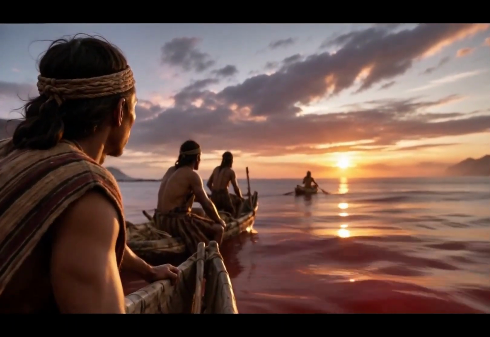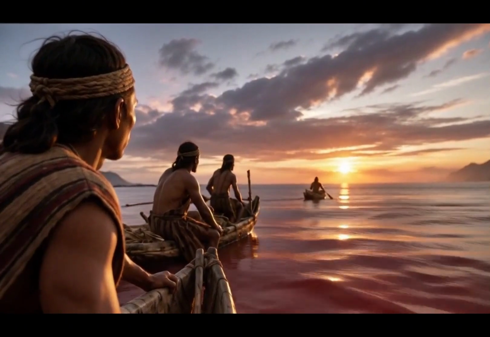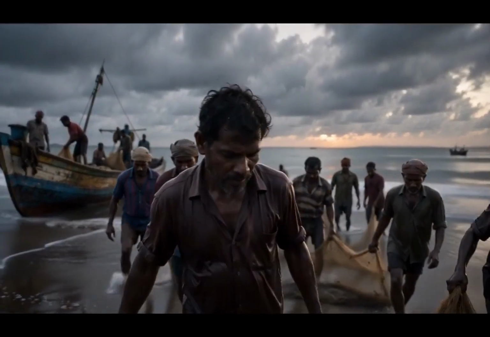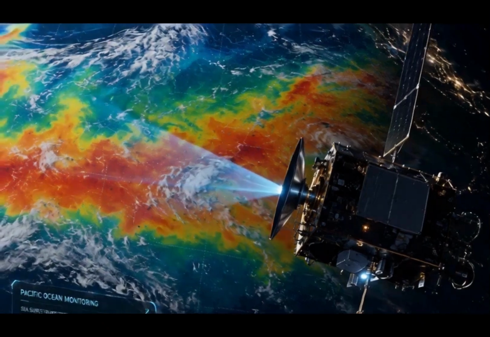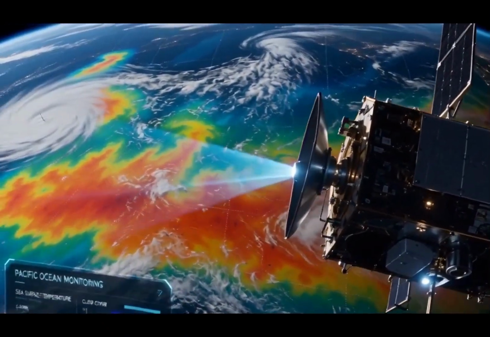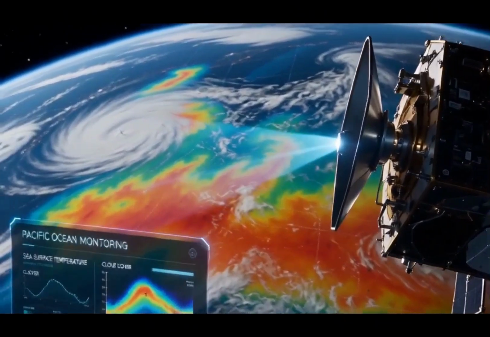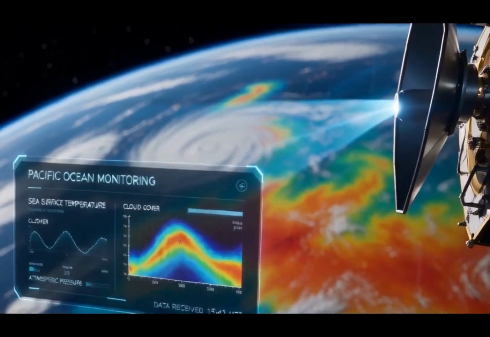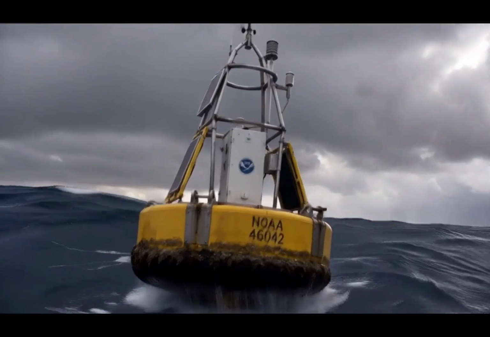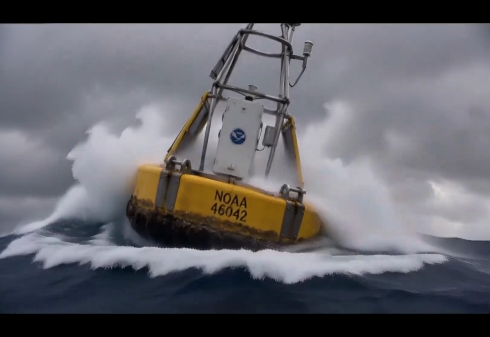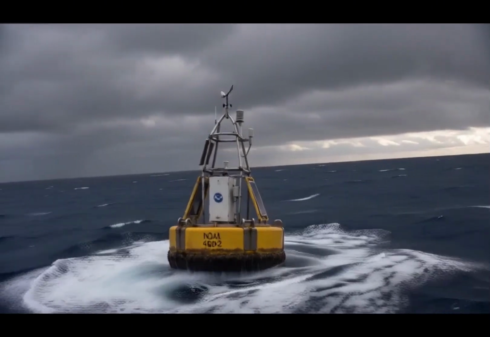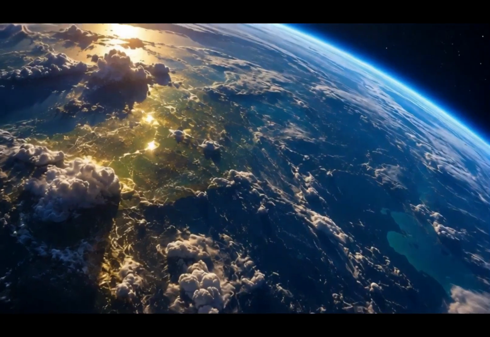Here there is an interesting fact. Did you know? El Niño means the little boy in Spanish because fishermen in Peru noticed the warm ocean waters often appeared around Christmas. Scientists monitor El Niño using satellites, ocean buoys, ships, and weather models to improve forecasts around the world. El Niño reminds us that our planet's oceans and atmosphere are deeply connected. A change in one ocean can influence weather thousands of kilometers away.